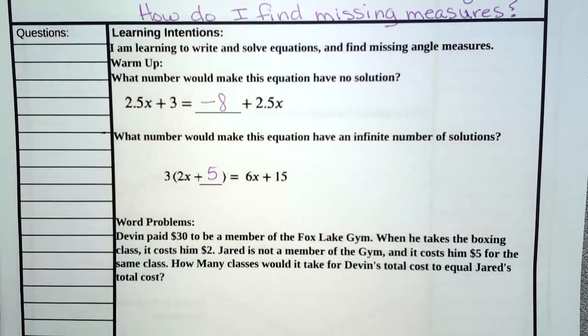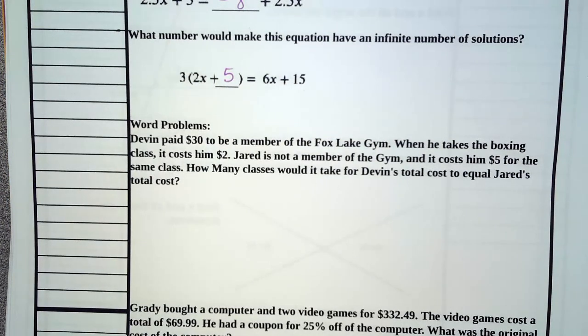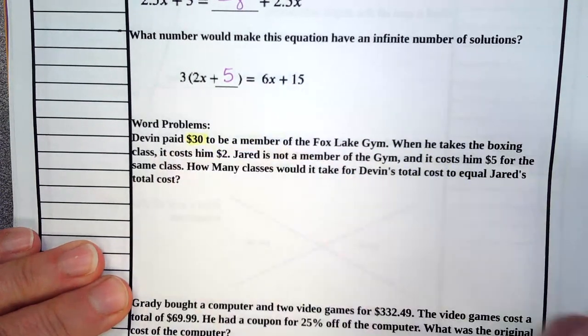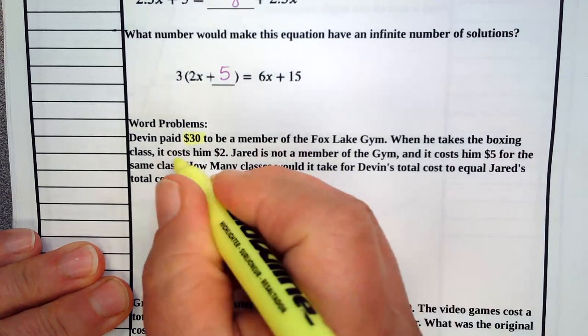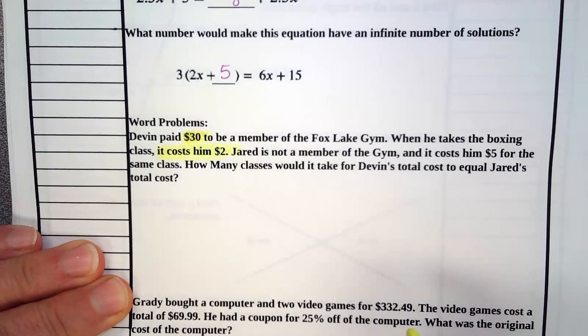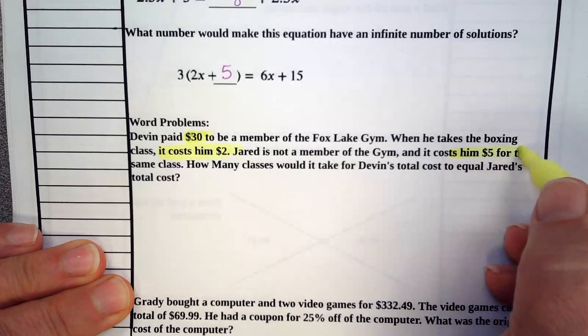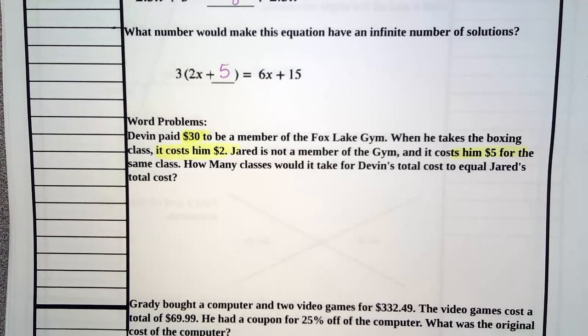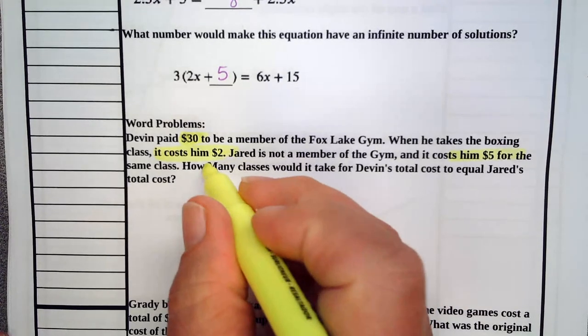So we're going to go into our word problems now. Devin paid $30 to be a member of Fox Lake Gym. When he takes the boxing class, it costs him $2. Jared is not a member of the gym, and it costs him $5 to take the same class. How many classes would it take for Devin's total cost to be equal to Jared's total cost? Okay, we've read it. Let's highlight the important words. Devin paid $30 just to be a member. When he takes a boxing class, it costs him $2. So before he even walked in the building, he paid $30 out. Jared is not a member, and it costs him $5 for the same class. So how many classes before they have paid out the same amount of money?